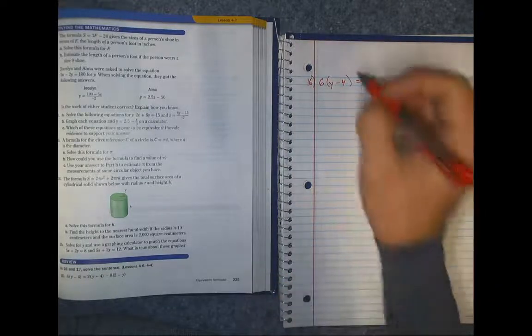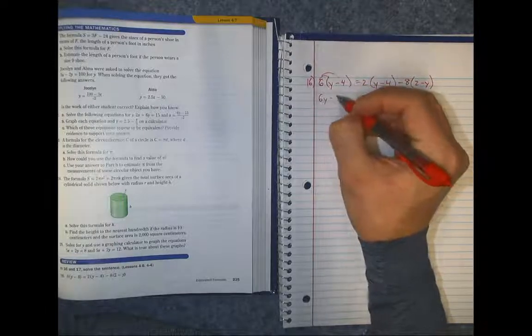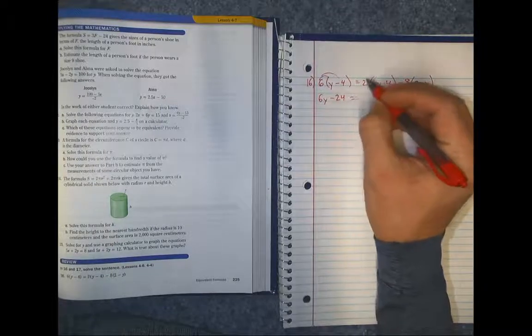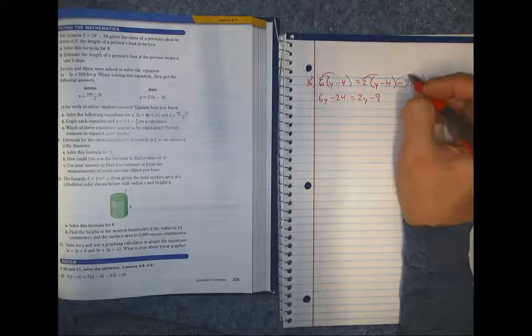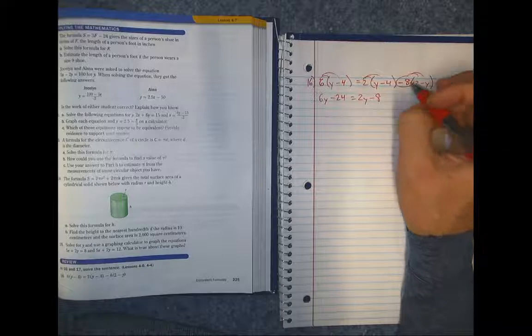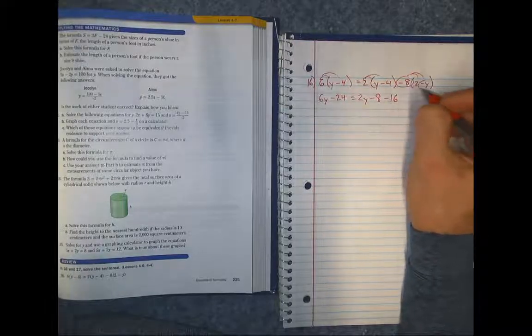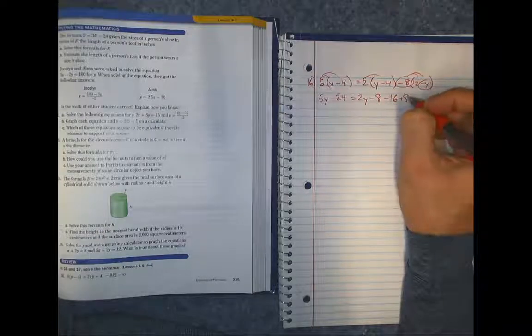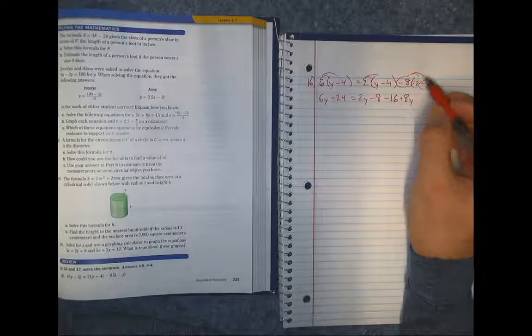Okay, lots of distributing. 6y minus 24, 2y minus 8, and then this one I have to be careful, make sure it's a negative when I distribute it, so I get negative 16, and negative times a negative is a positive 8y. And that's the spot right there that everybody messes up. They put a minus. Okay, that is a plus because it's negative times a negative.